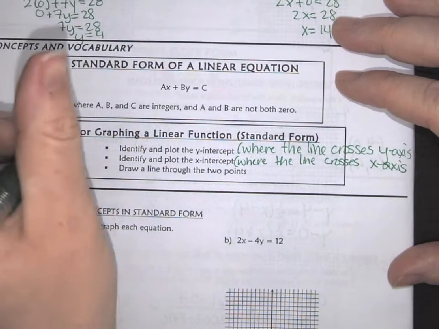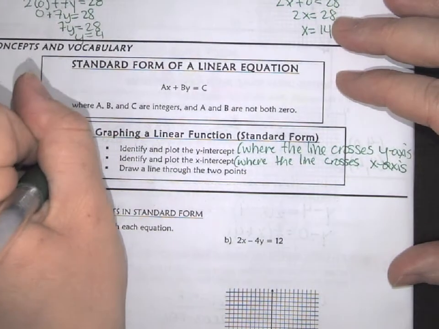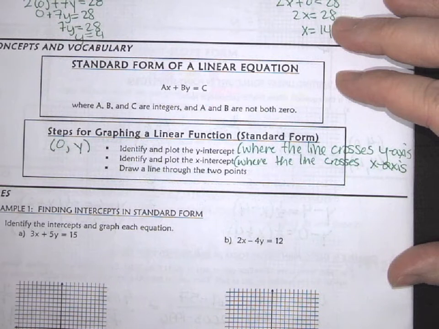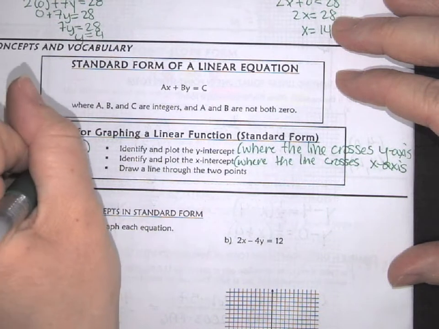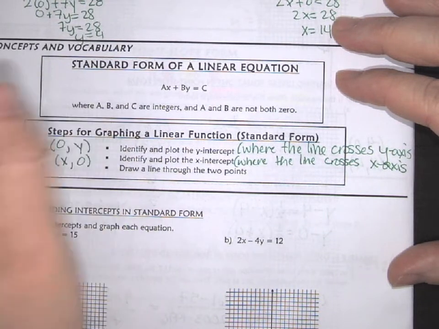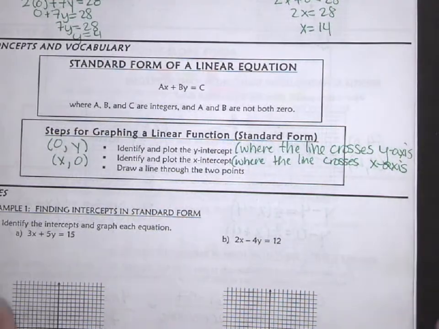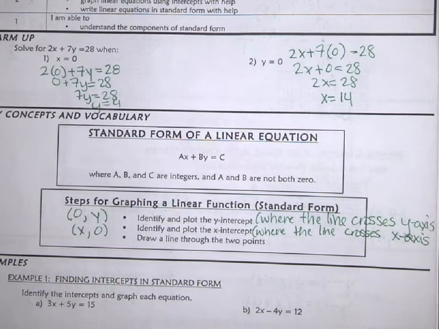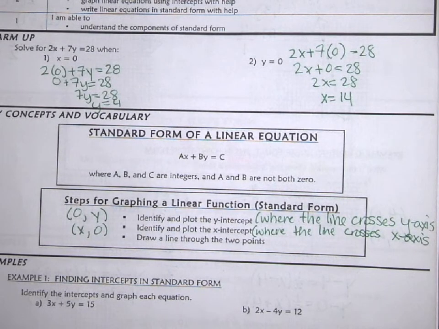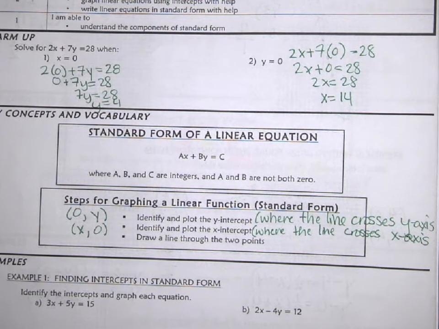When you have your y-intercept, you have a point at 0, comma y. When you have your x-intercept, you have a point at x, comma 0. So that's kind of what we did for our example in our warm-up. We figured out what is y when x is 0 and what is x when y is 0.